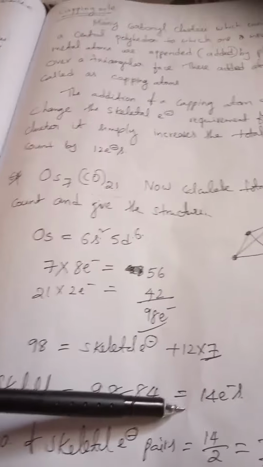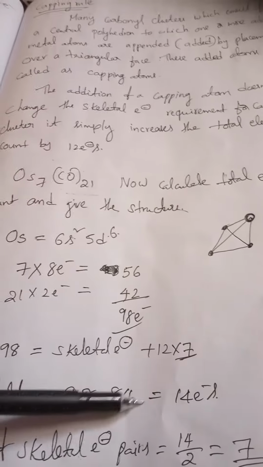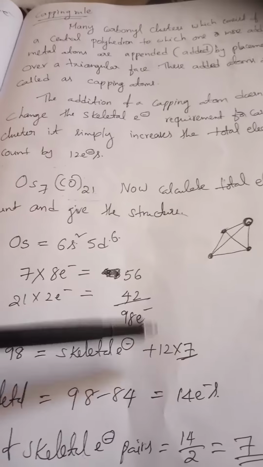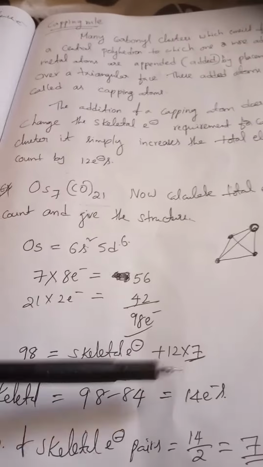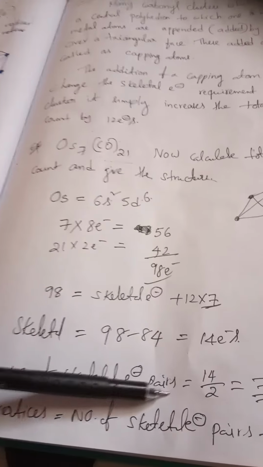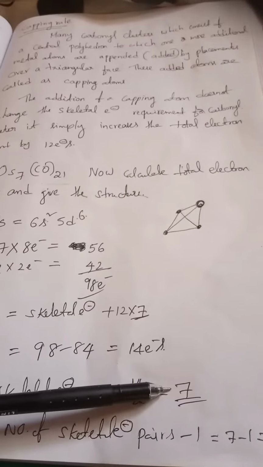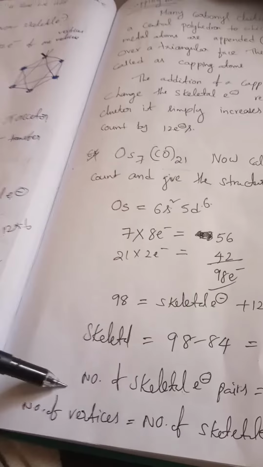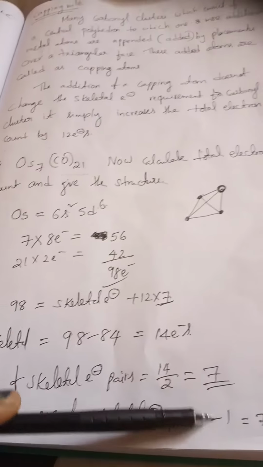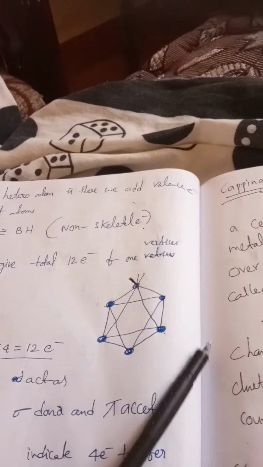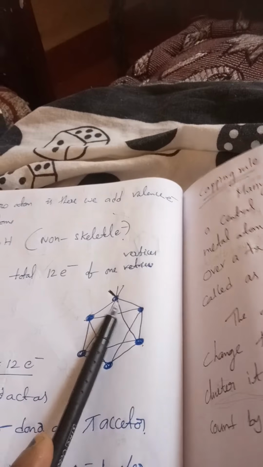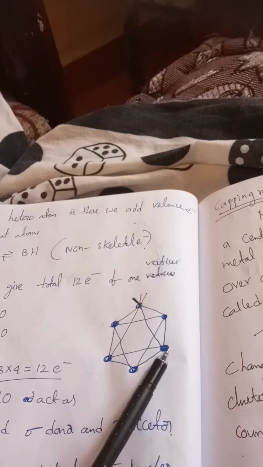If you do not get the 14 skeletal electrons for a complex, then we have made a mistake in the configuration. So once you check back and get the 14 electrons, the number of skeletal electron pairs is 14 by 2, which is 7. The number of vertices is equal to the number of skeletal electron pairs minus 1. 7 minus 1, how much do we get? 6. So the vertices here, as I already told you, if it is a closed octahedral structure, it is complete, with 6 vertices present in the cluster. So this type of cluster is called closo.